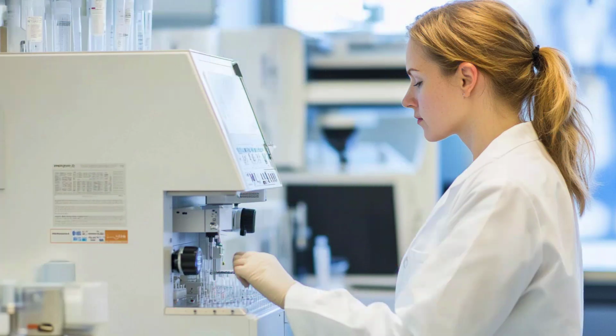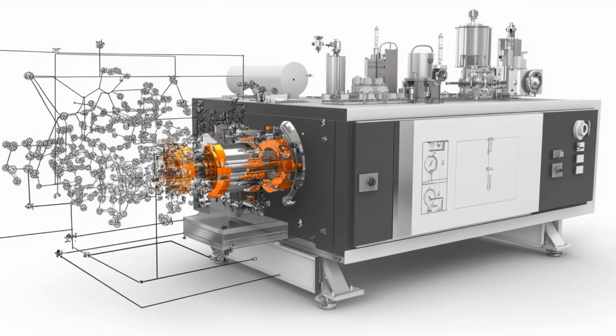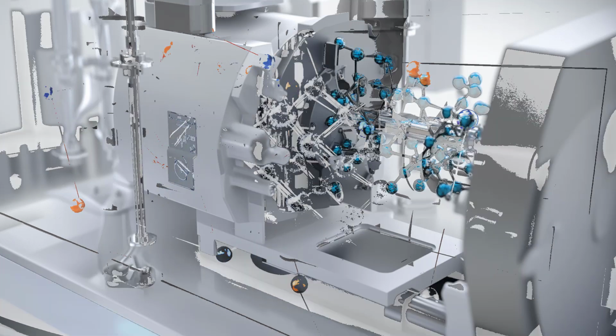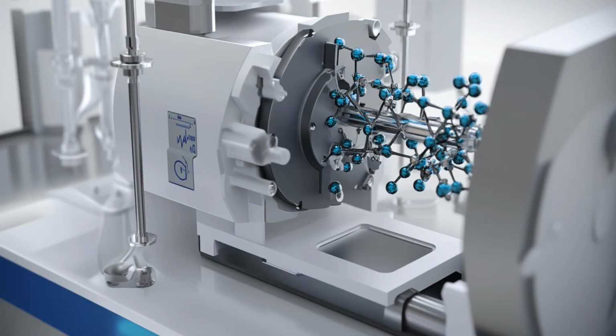This technique is indispensable in fields ranging from drug discovery, where it identifies pharmaceutical compounds with incredible precision, to environmental science, detecting trace pollutants in air and water. Whether solving crimes or exploring space samples, mass spectrometry opens a window into the invisible molecular world.